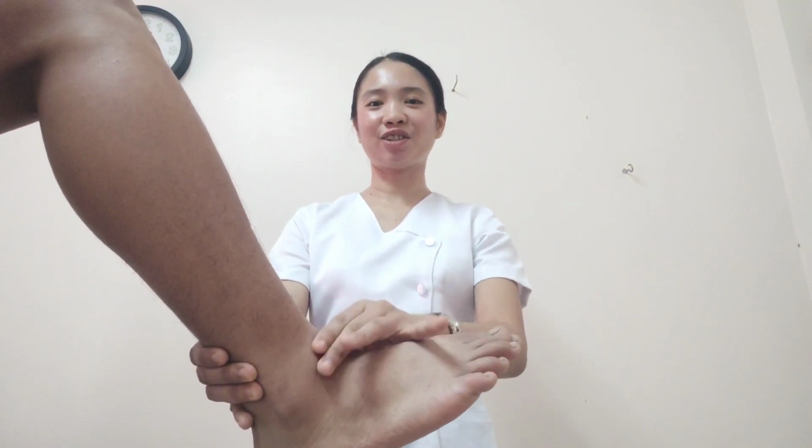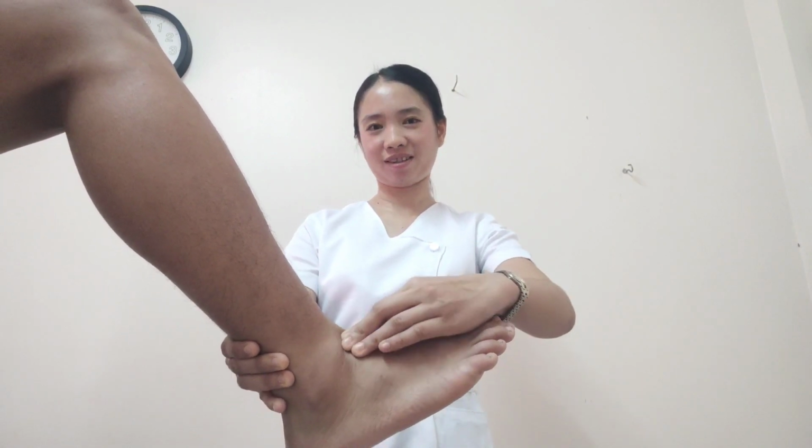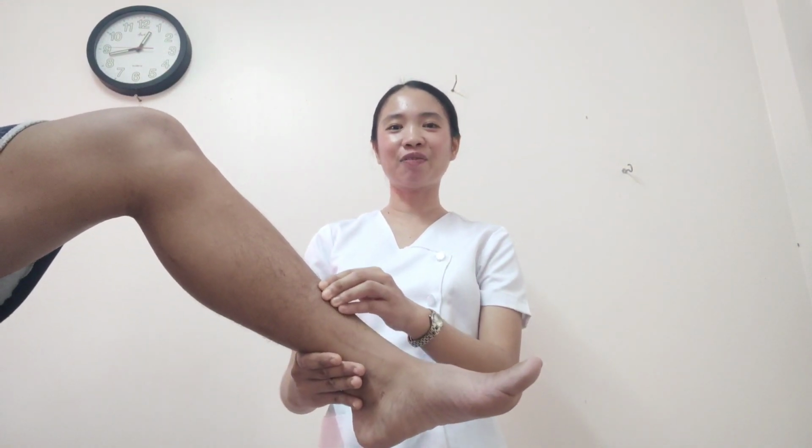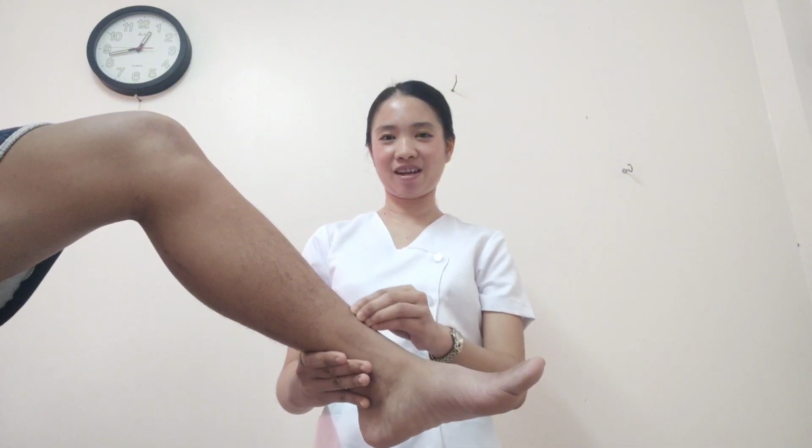The lateral malleolus is the name given to the bone outside of the ankle joint called the fibula. The next one is the medial malleolus, the small prominent bone on the inner side of the ankle at the end of the tibia.